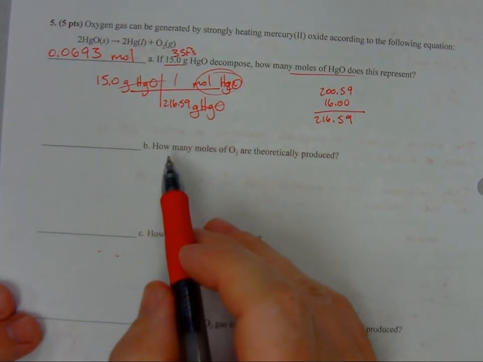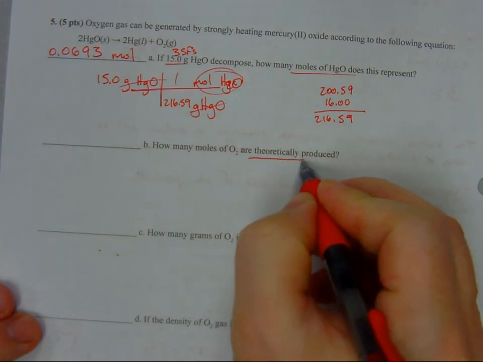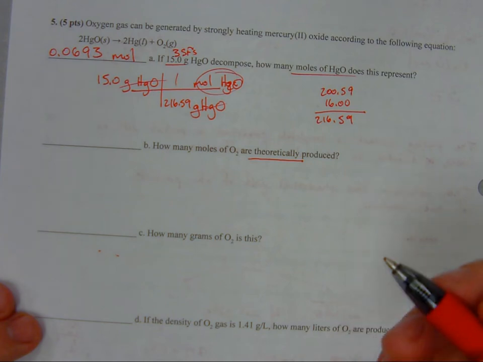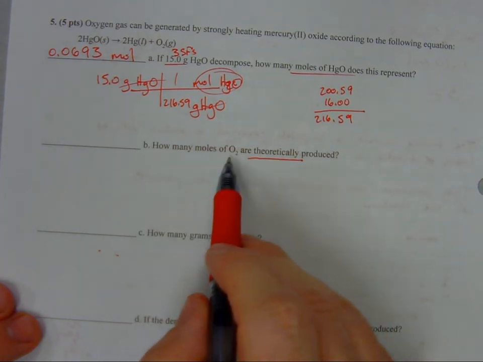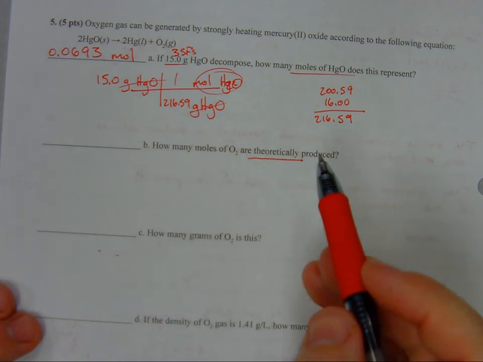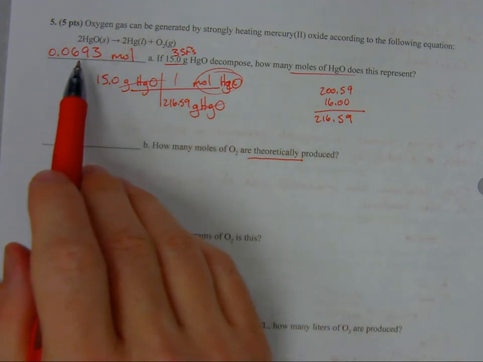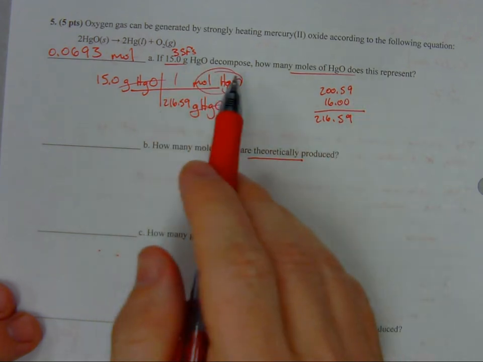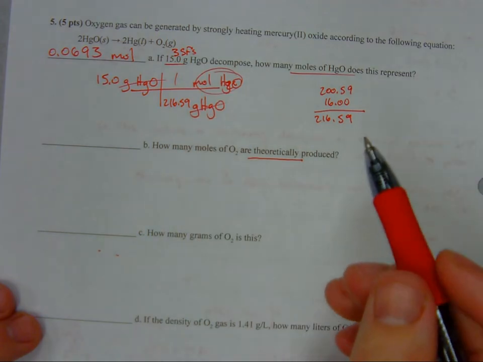Part B. How many moles of O2 are theoretically produced? Remember, we use ideal conditions to establish the theoretical yield. So under ideal conditions, how many moles of O2 would be produced? According to what? Oh yeah, this amount. If this many moles of HgO decompose, how many moles of O2 would be produced theoretically?